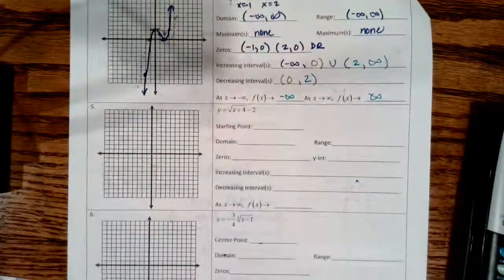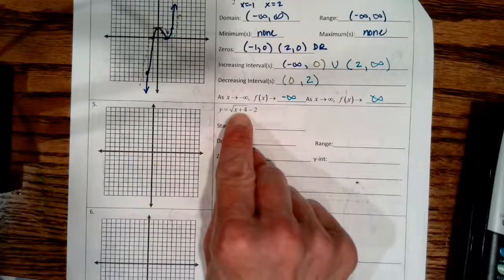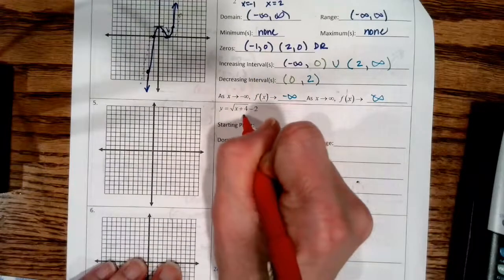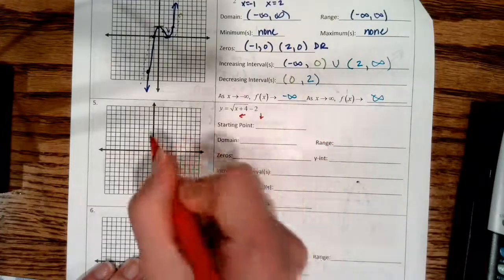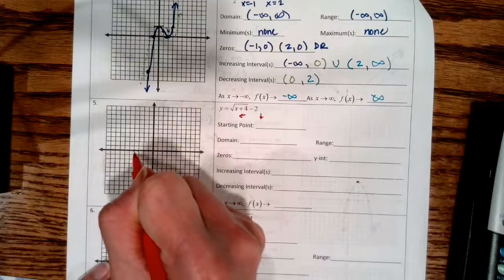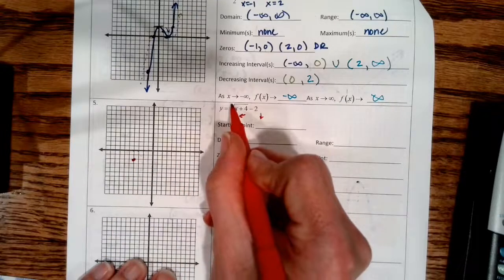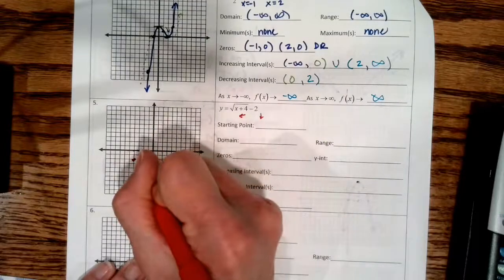All right, take a look at our next graph, and I see a square root graph. I can think about those transformations. This graph moves to the left 4 and down 2. So we can go to the left 1, 2, 3, 4 and down 1, 2. That's going to be our starting point. It's a square root graph, so I know it's going to be an eyebrow, not a snake.